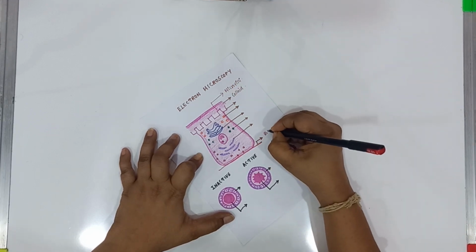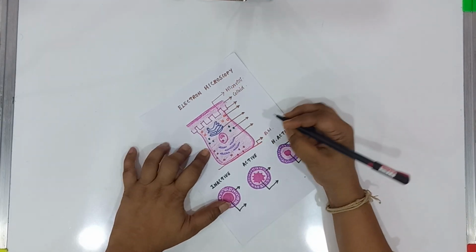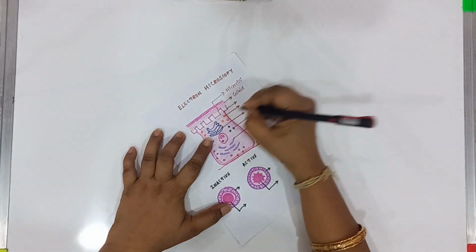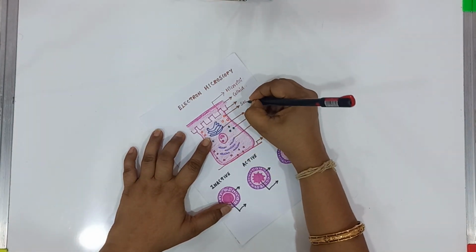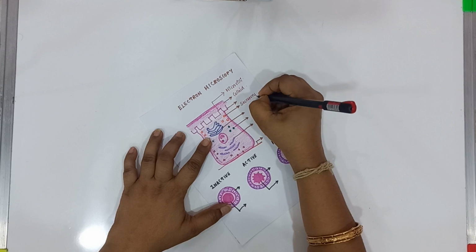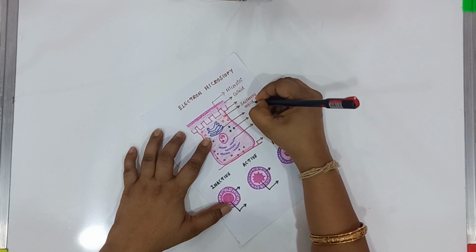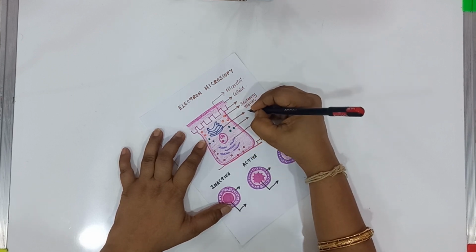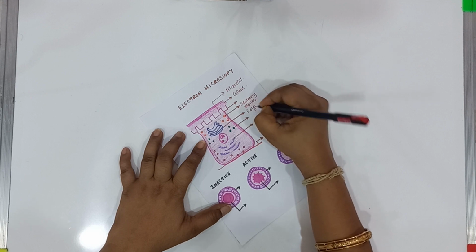So this is the basement membrane, and in the electron microscope we can see secretory vesicles, and here you can see the Golgi apparatus.